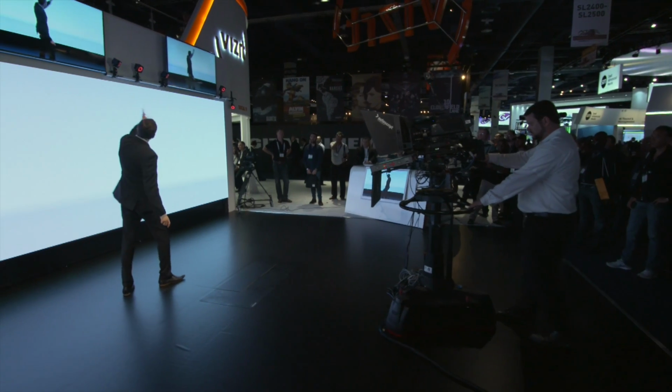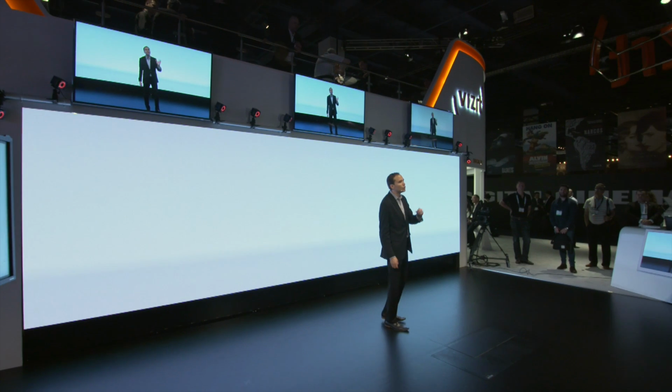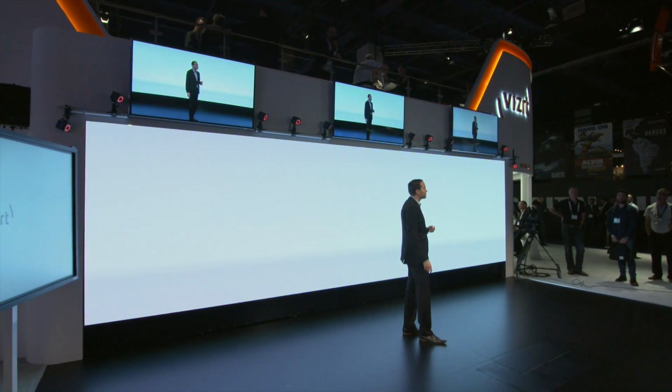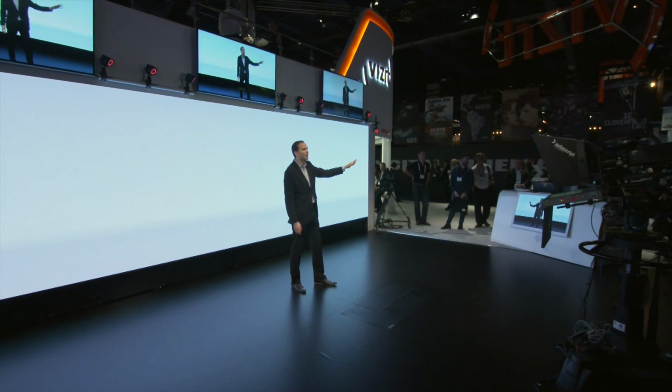And just above my head, I have a series of cameras. This is an optical tracking system from Motion Analysis, and this will allow me to interact with the graphics during the presentation. And right over here, our director, Christian, is going to be driving the entire show from our control room.